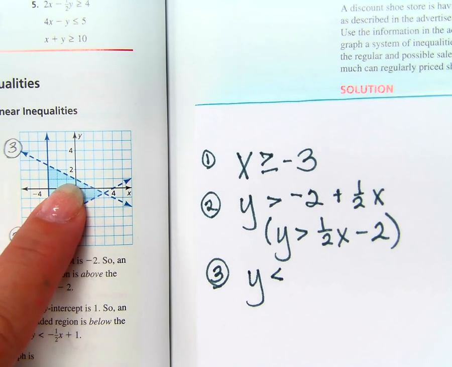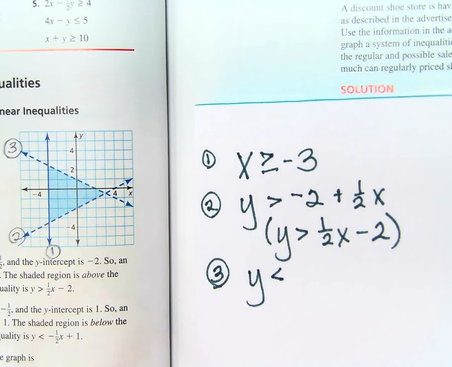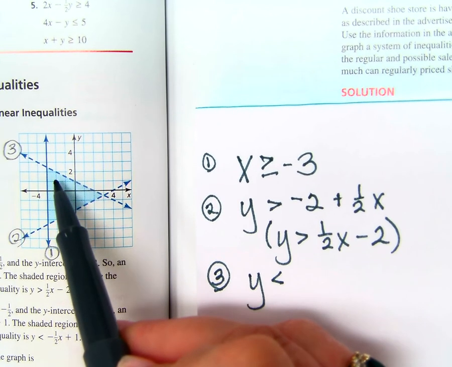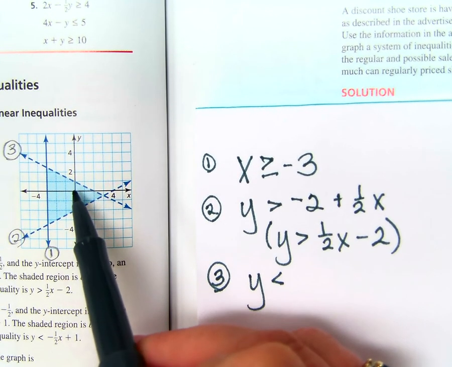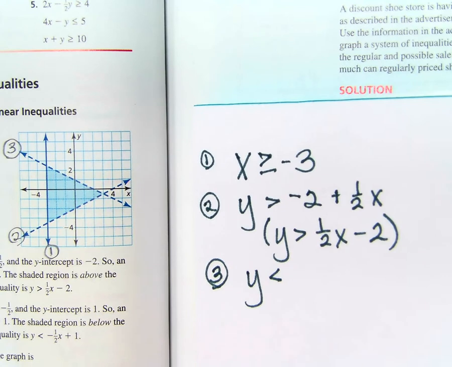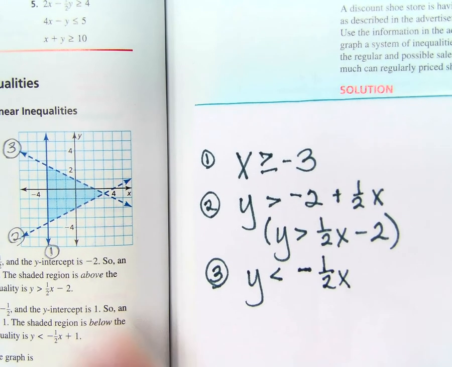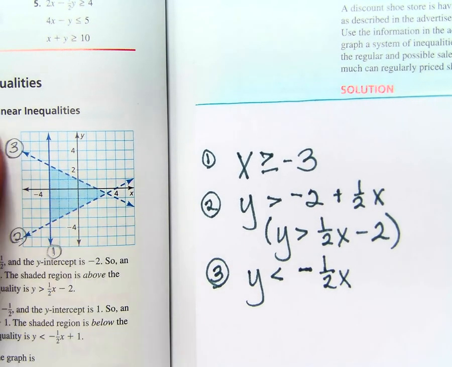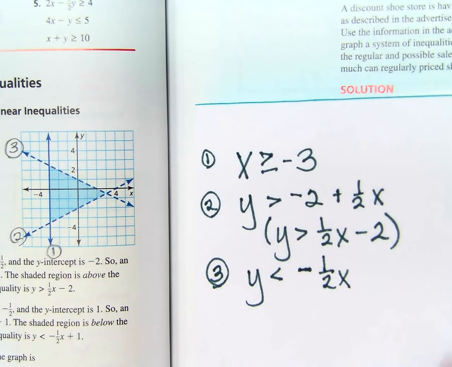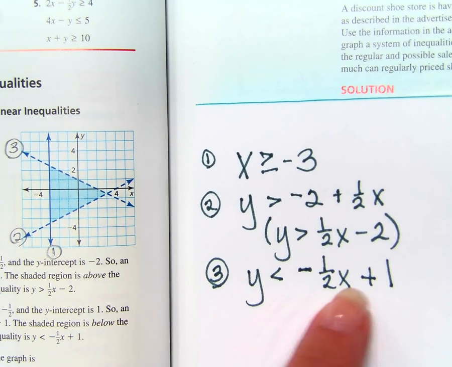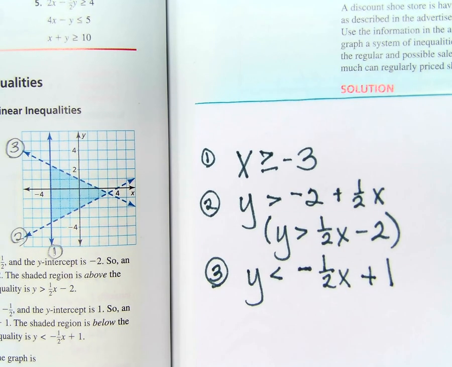Well, my intercept is at 1. And if I'm counting, I can go, let's see, I could start right there and go down 1, right 2. Down 1, right 2. So I know my slope is -1/2 x because I have a negative slope because it's falling to the right. And then I know my y-intercept is 1. Once again, I wrote it like that for the people who are still worried about slope-intercept, but it could say 1 minus 1/2 x, and that would be perfectly fine.